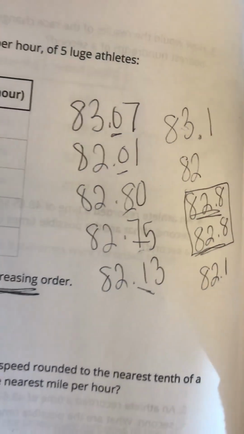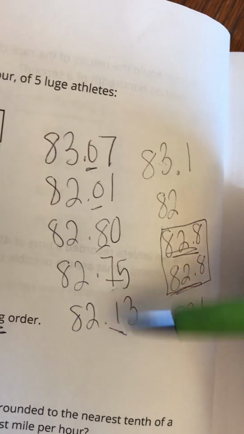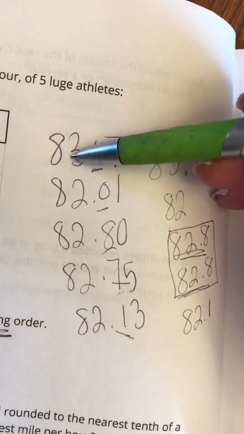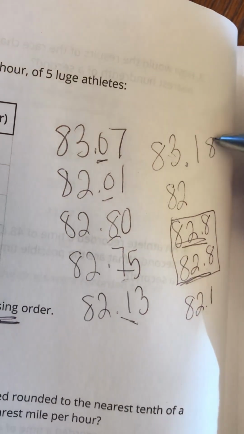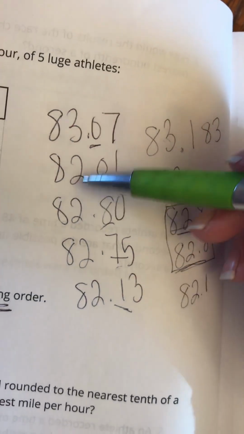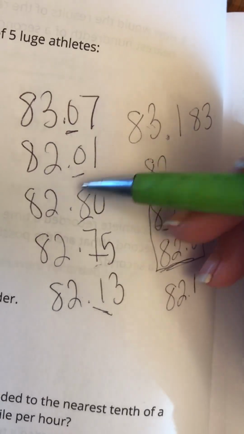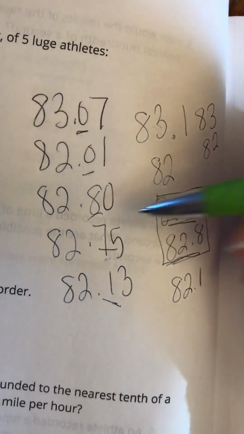Now if we round to the nearest mile per hour, that's like rounding to the nearest whole number or ones place. So we're looking at the ones place for each of these. And this one's going to round to 83 because we looked at the 3 and it's not enough to make it go up. The same here, we've got a 0 in the tenths place, so it's going to stay at 82.